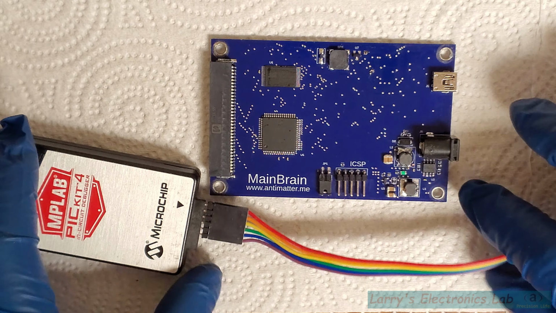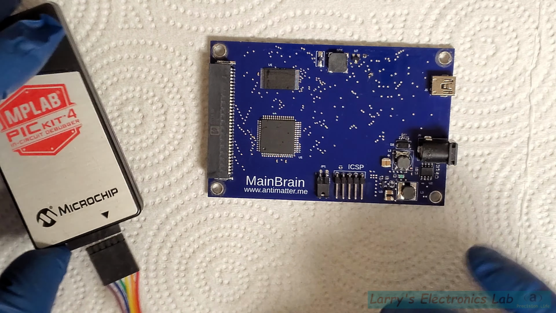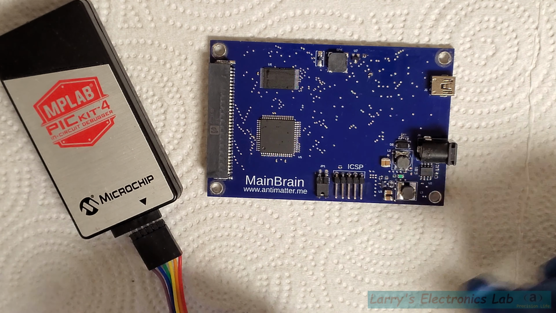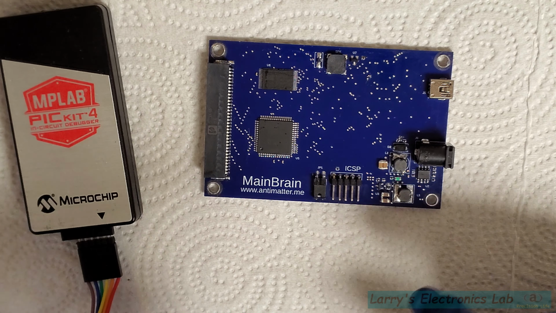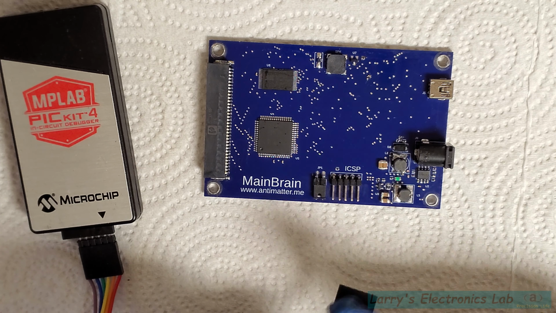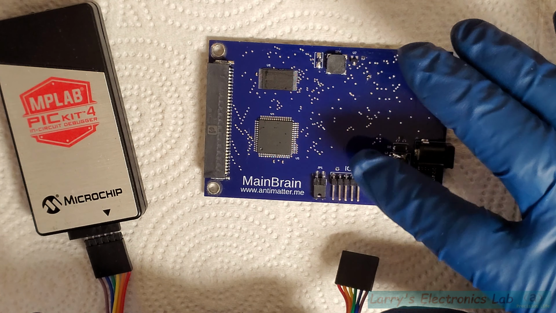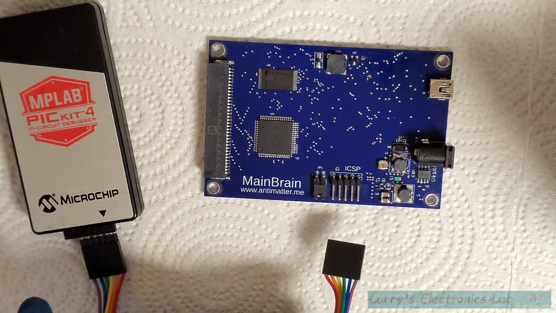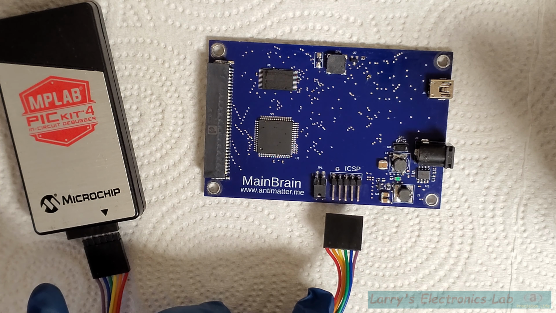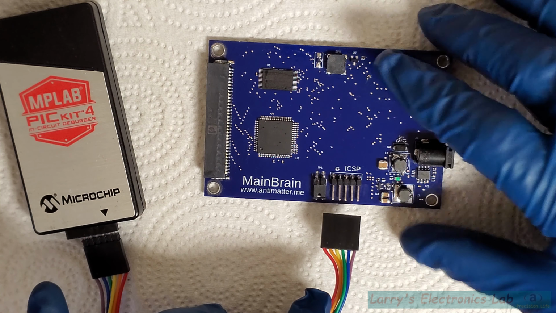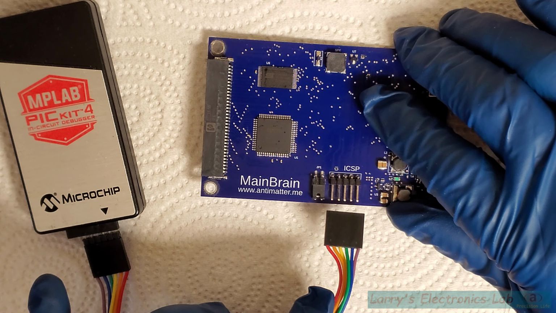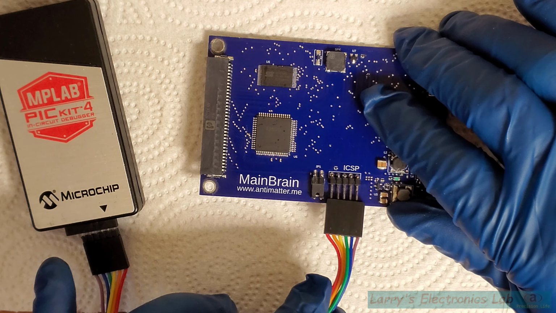So you do it like that. And then you want to take your end for your device, and the red one is pin 1. It has to go to pin 1 on the ICSP connector, which is the master clear pin. So you just plug that guy in there like that.